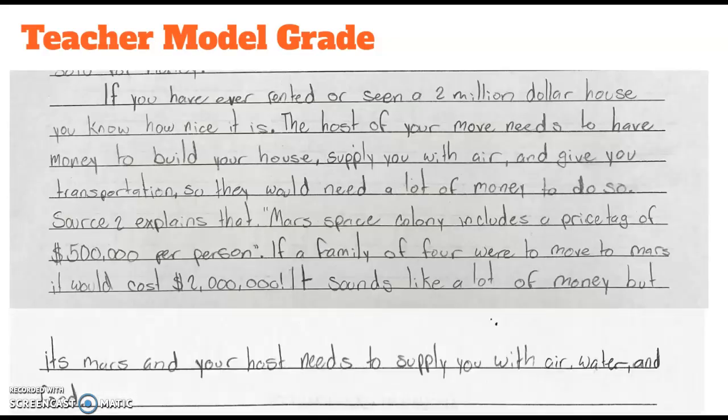If you have ever rented or seen a $2 million house, you know how nice it is. The host of your move needs to have money to build your house, supply you with air, and give you transportation, so they would need a lot of money to do so. Source 2 explains that Mars Space Colony includes a price tag of $500,000 per person.